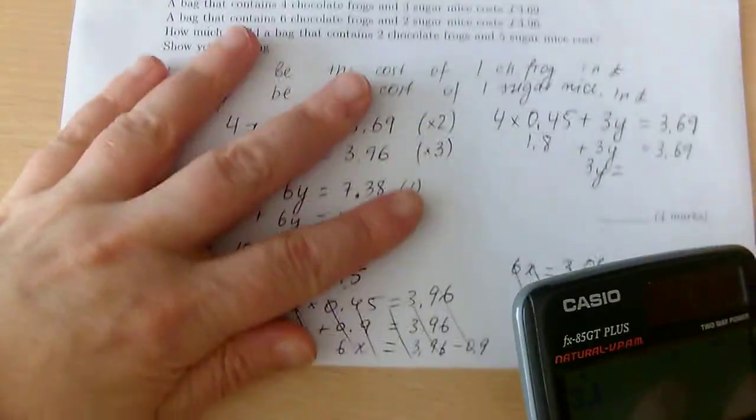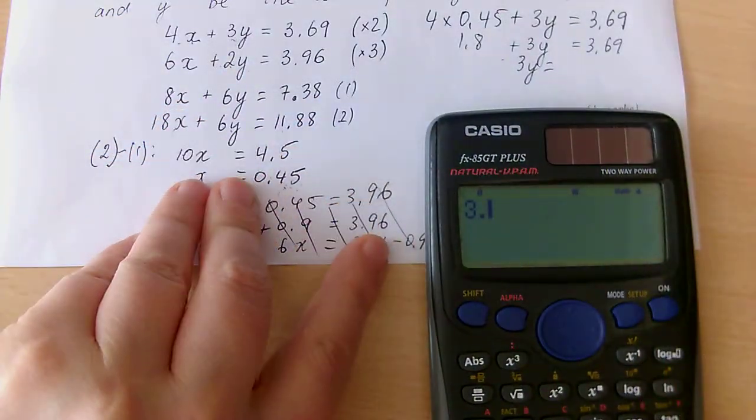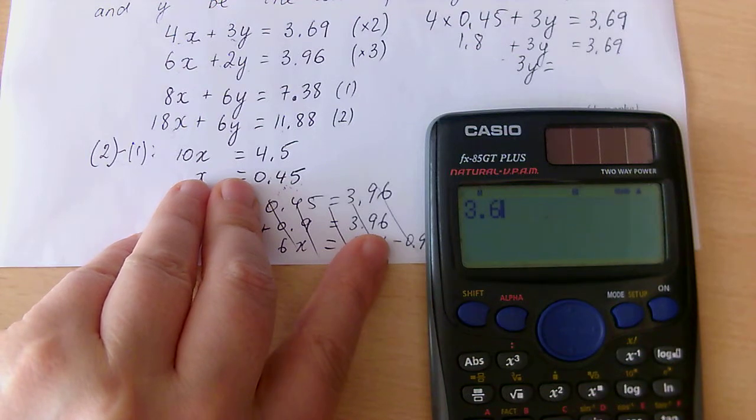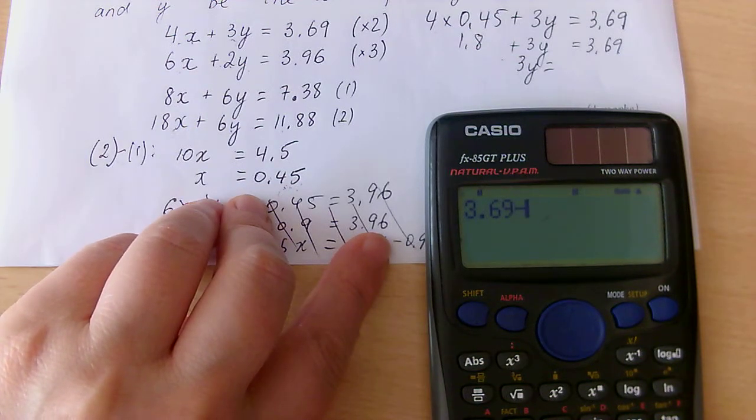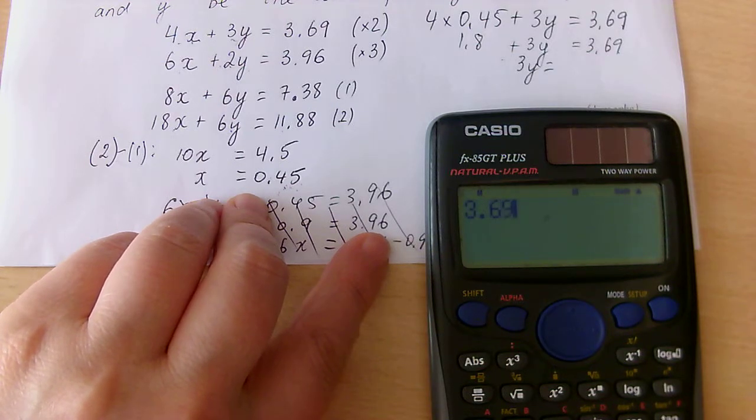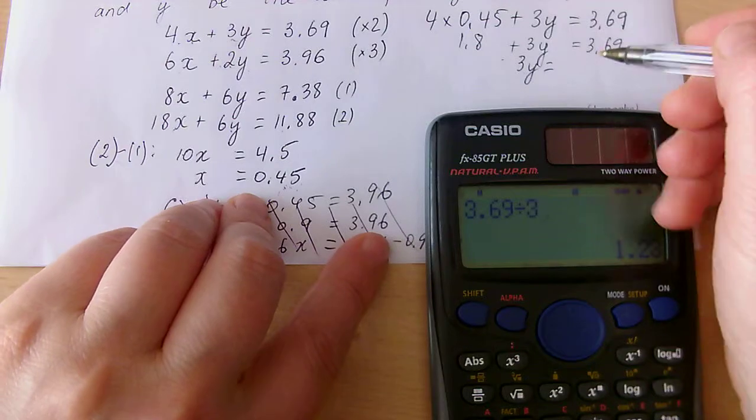Where's our calculator? 3.69 take away 1.8.